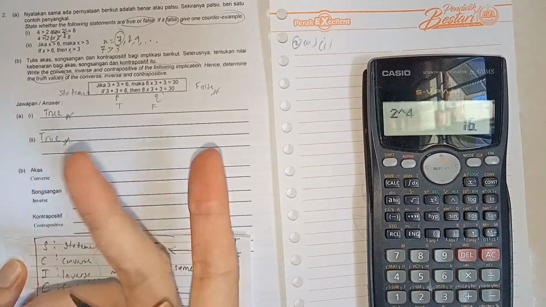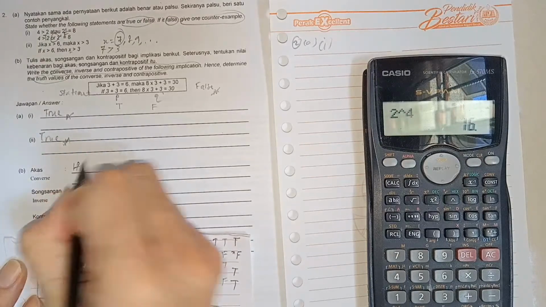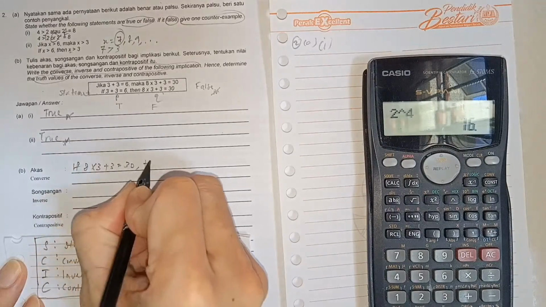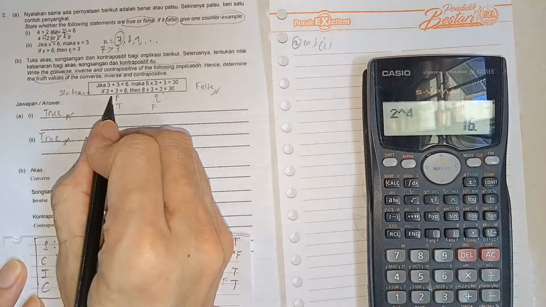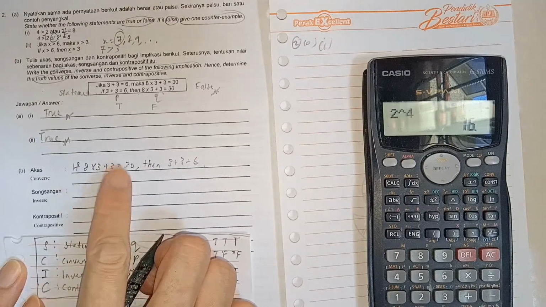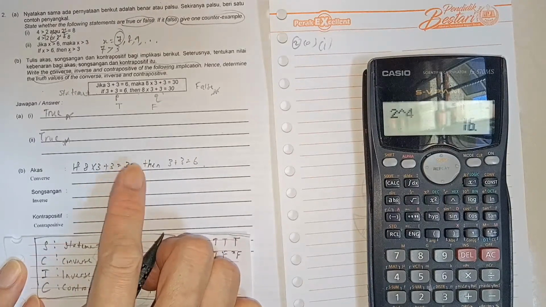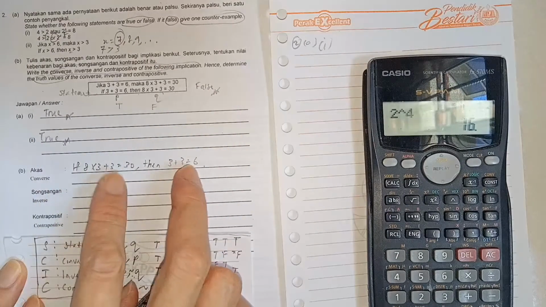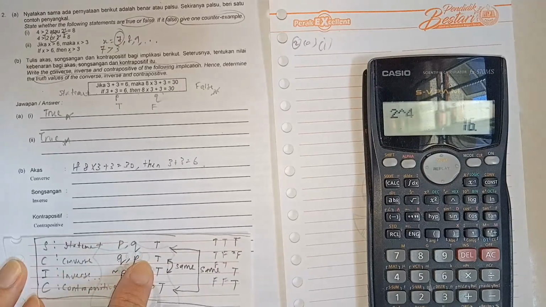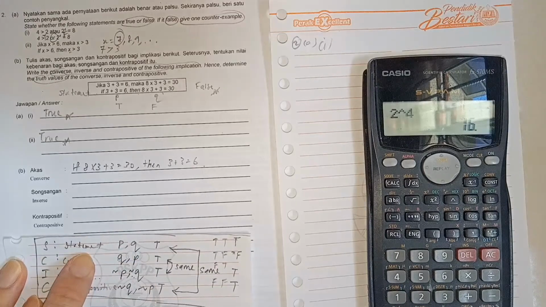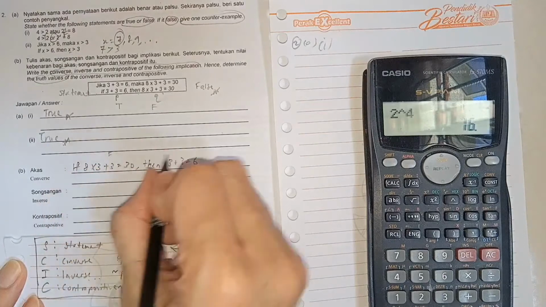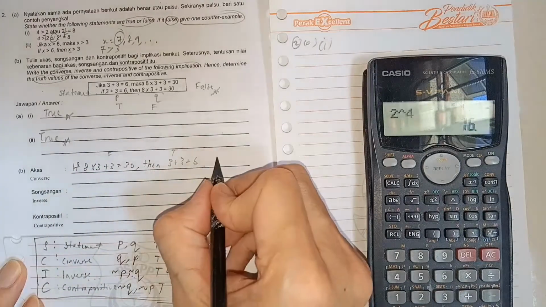Now to find the converse: Q then P, the other way around. If Q first, 8 times 3 plus 3 equal to 30, then P, 3 plus 3 equal to 6. We need to find whether this is true or false. This one is for the statement, this one for the converse. Because converse is the same as inverse, the inverse must refer to the converse, and the contrapositive refers to the statement to get the truth value. This one is false, this one is true, so false and true is true.